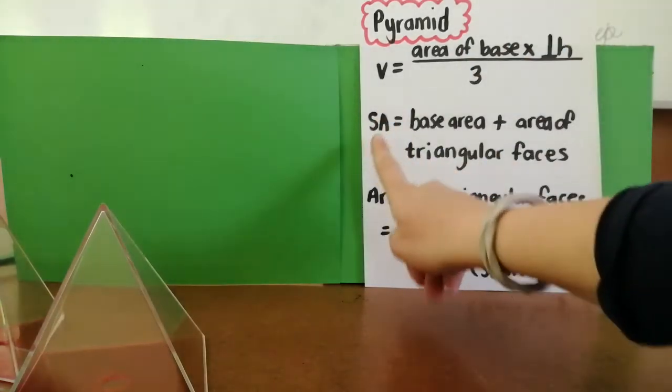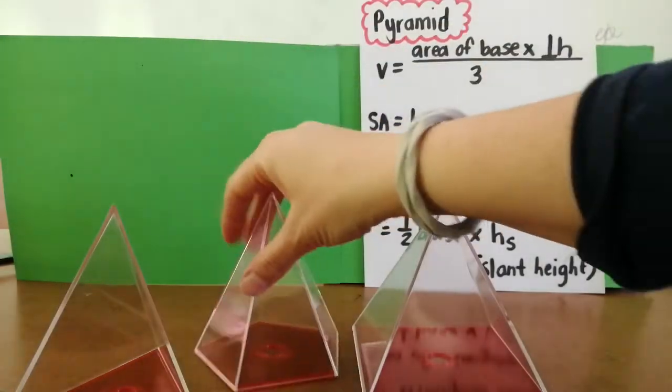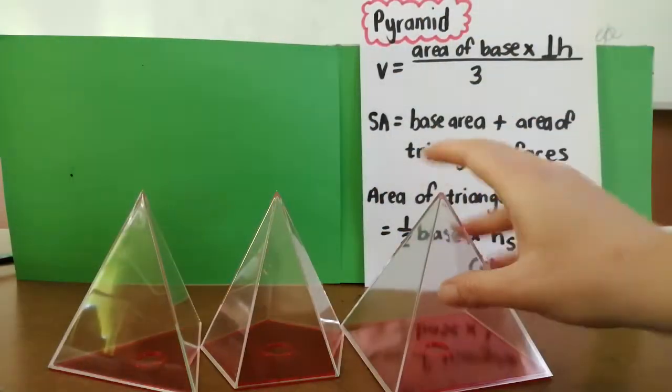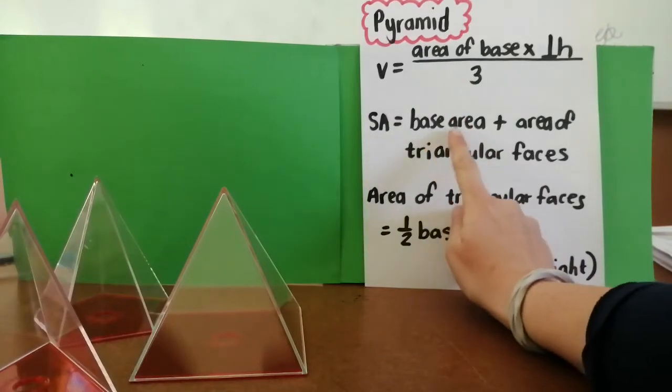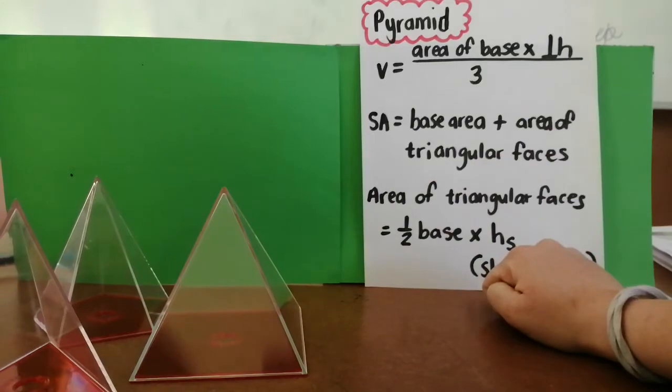The surface area of any one of these three, even if you had an octagon-faced pyramid, is the area of the base plus the area of the triangular faces.